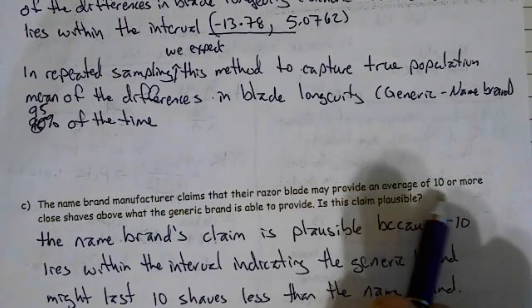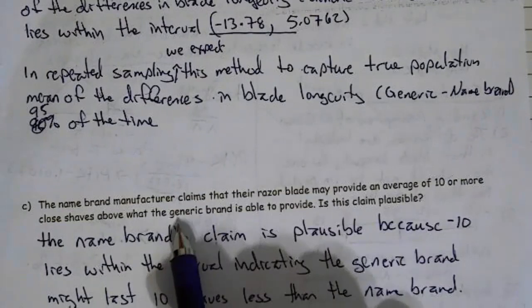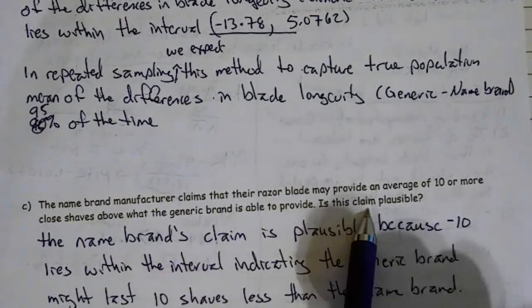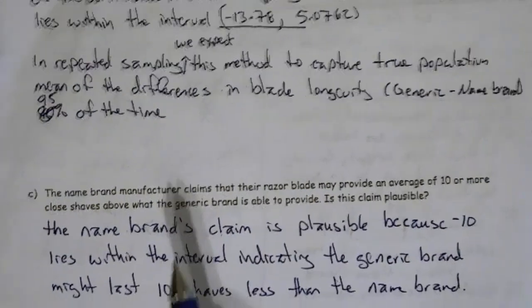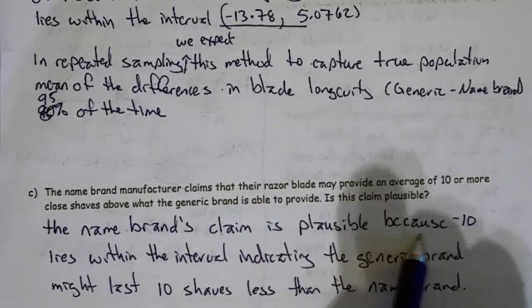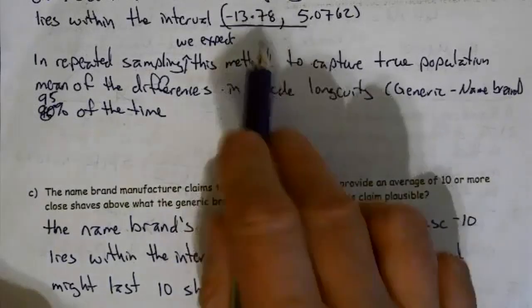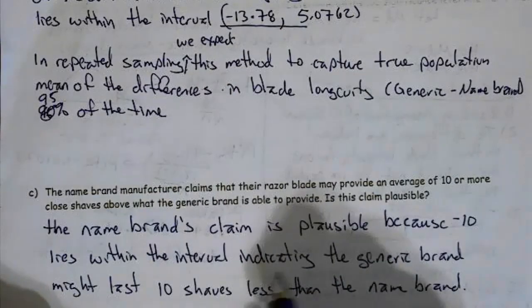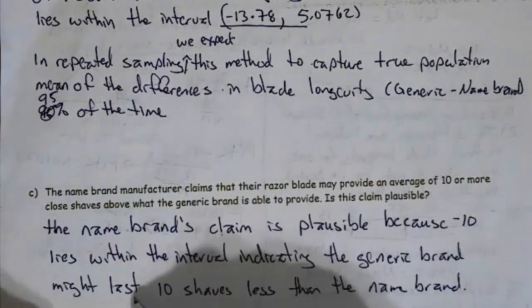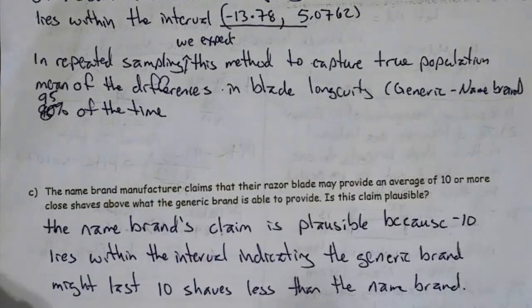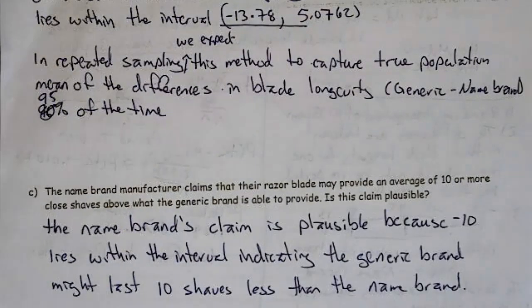Great. And then the last part was the name brand manufacturer claims that their razor blade may provide an average of 10 or more close shaves above what the generic brand is able to provide. Is this claim plausible? They're not saying is it proved, is it plausible? The name brand's claim is plausible because negative 10 lies within the interval, indicating the generic brand might last 10 shaves less than the name brand. So we didn't prove it, but it's a plausible response.